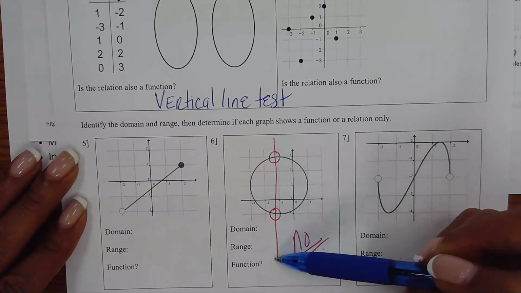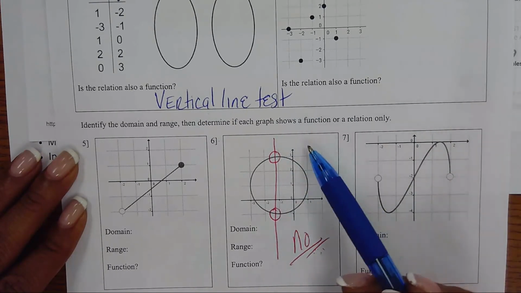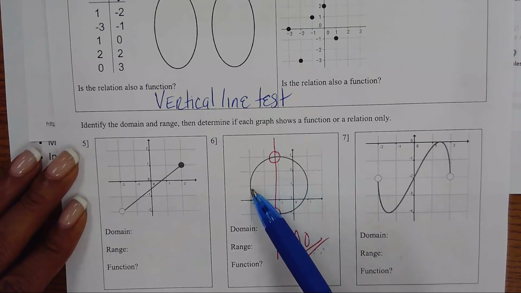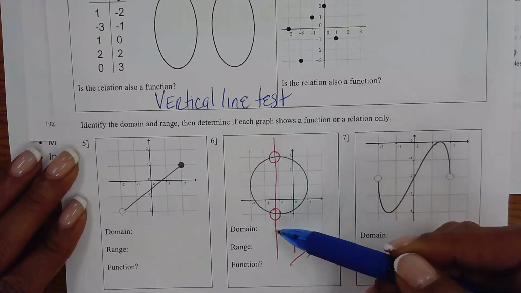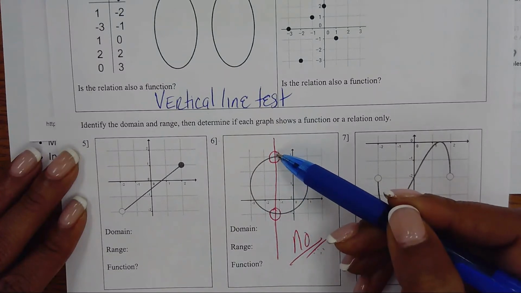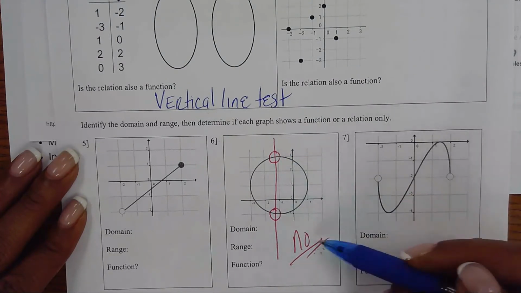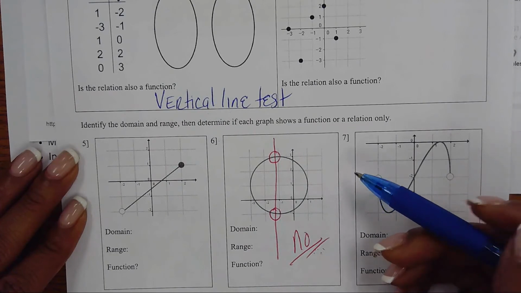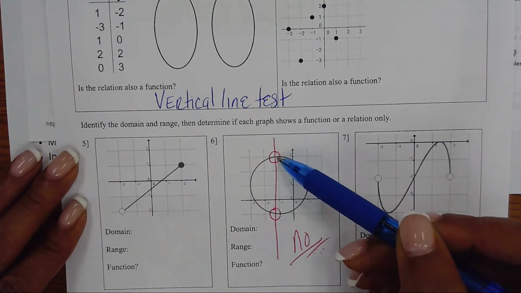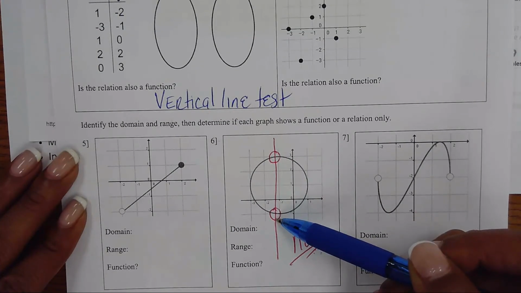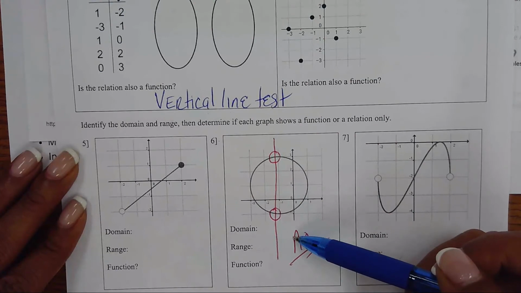So here's my vertical line, which you can basically place on any part of the graph. But the rule is, if at any given point your vertical line crosses the graph at more than 1 point, then it's not a function. So as you can see, here's a vertical line that I decided to use. It hit the graph at the 2 points that you see circled. So since it hit more than once, that lets me know that it's not a function.